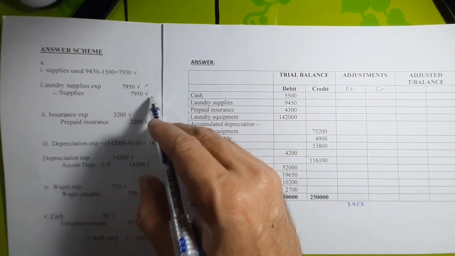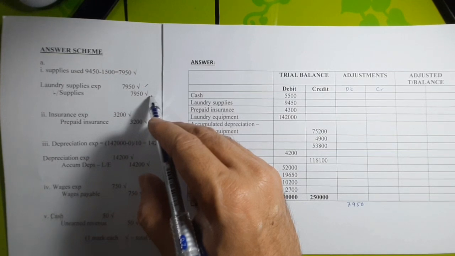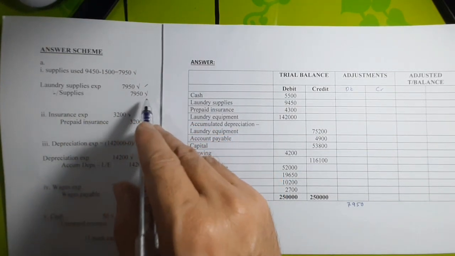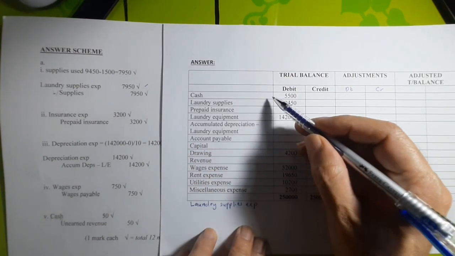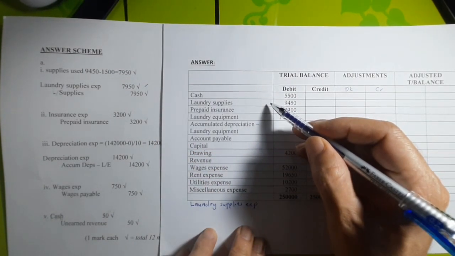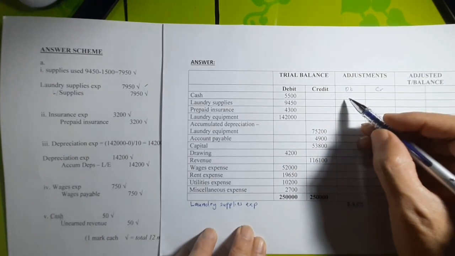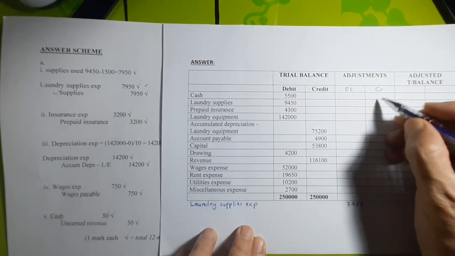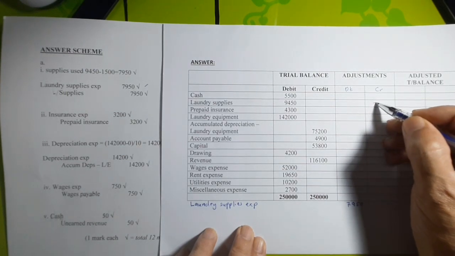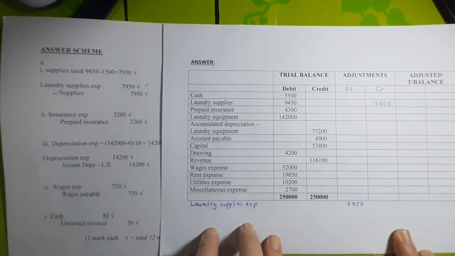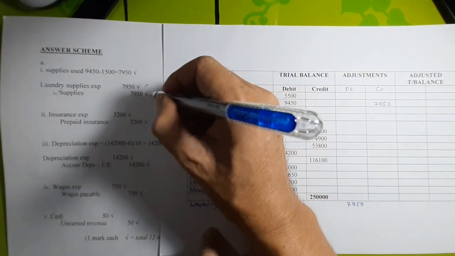The second adjusting entry is credit laundry supplies 7950. So you search for the laundry supplies account here. Okay, there is a laundry supplies account here. So the adjustment is credit 7950. Okay, this is done.